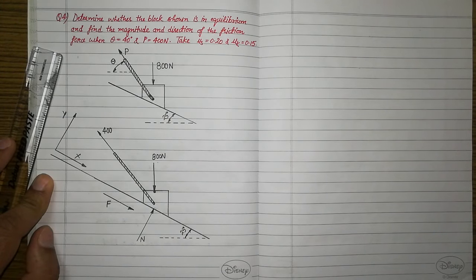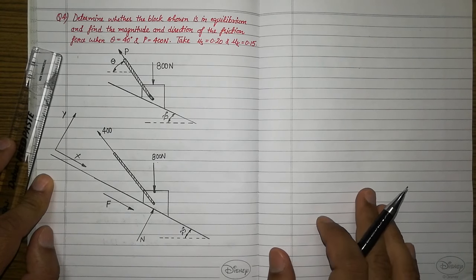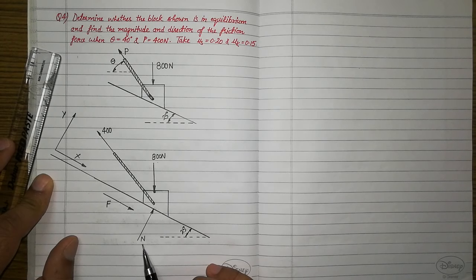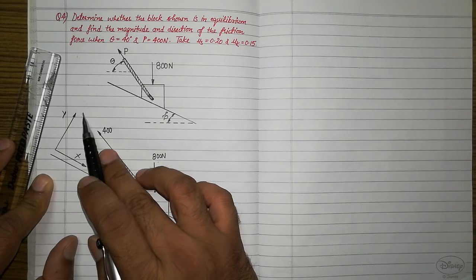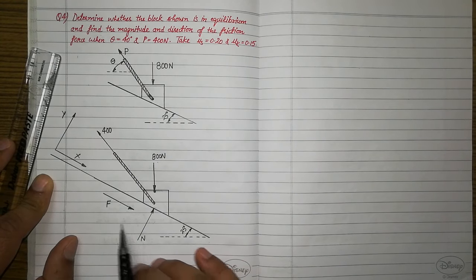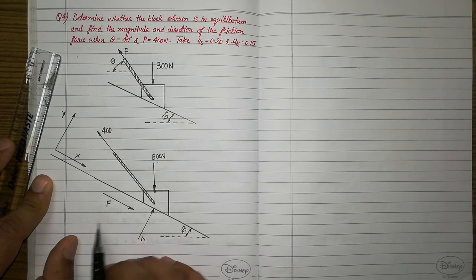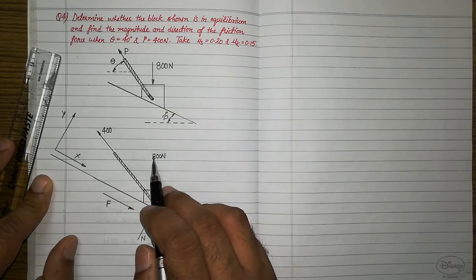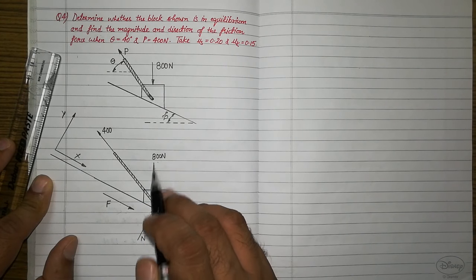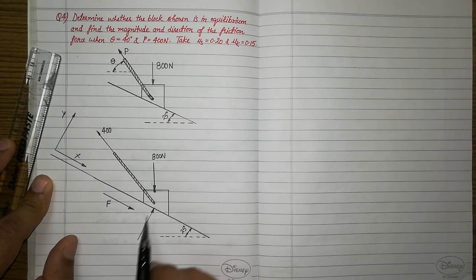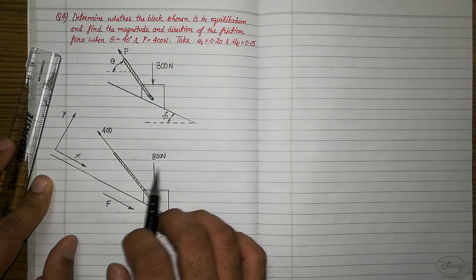Now after that, we should resolve the forces into their components. Normal pressure is acting along the y-axis, so there is no need to resolve it. Friction force is purely acting along the x-axis, so there is no need to resolve friction as well. But the weight of the block is acting in vertical downward direction, and that means it has some angle with the x-axis and y-axis. It means we need to find the components of this weight first.